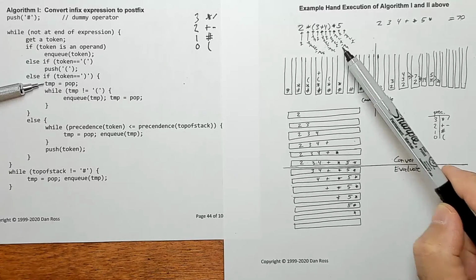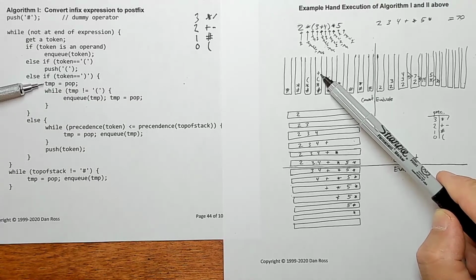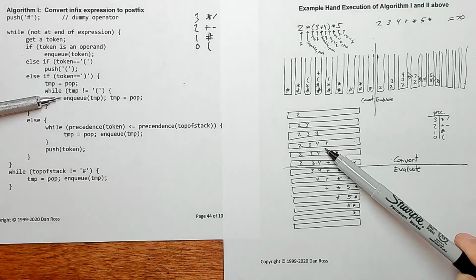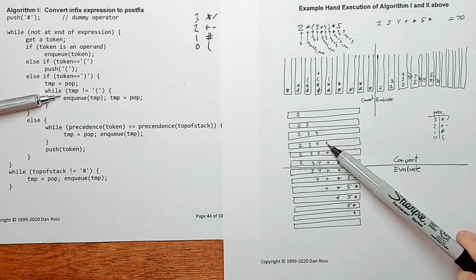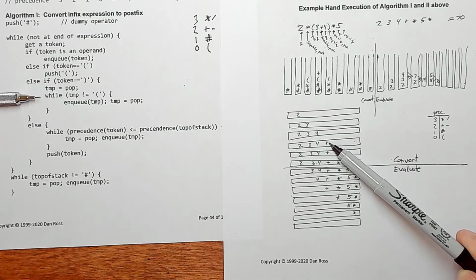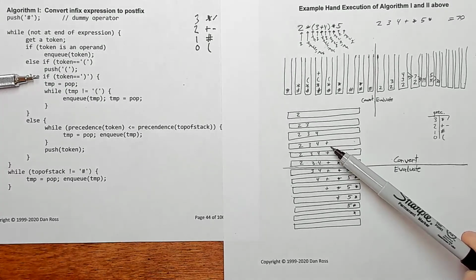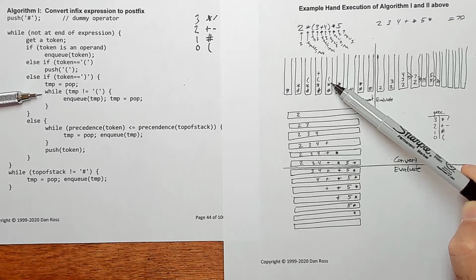When you get to a right paren, you pop the plus from the top of the stack and enqueue it until you get to a left paren. So we enqueue the plus and then we pop the left paren, which terminates the loop. Okay.